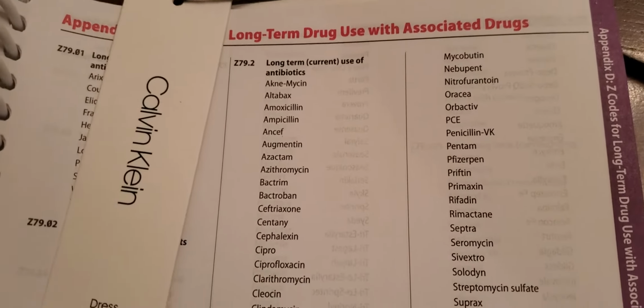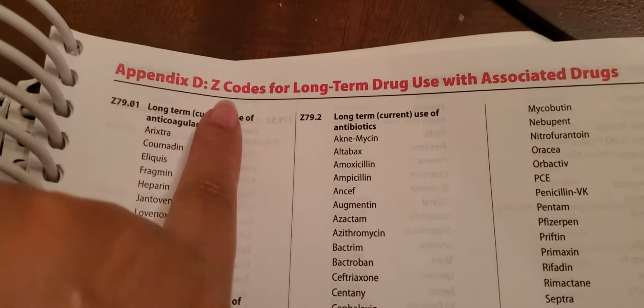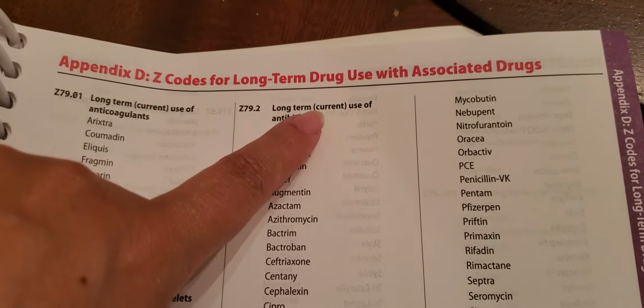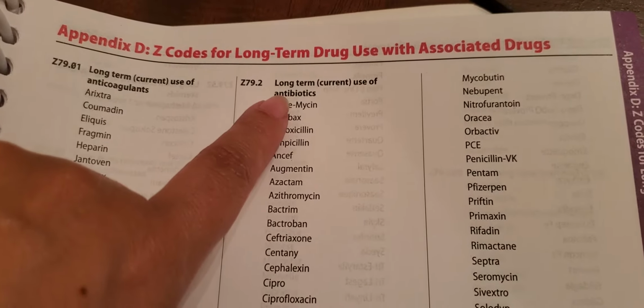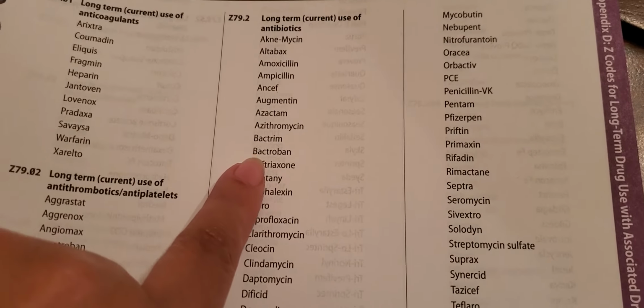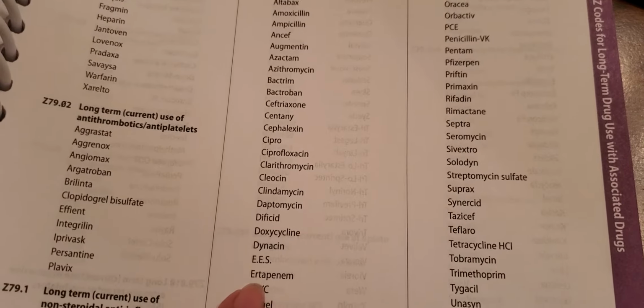And then you have back here Appendix D, the Z codes for long-term drug use with associated drugs. Right here, it's giving you the example. These are long-term use antibiotics, and these are all amoxicillin, penicillin, ciprofloxacin.